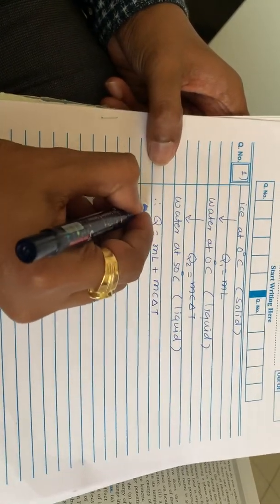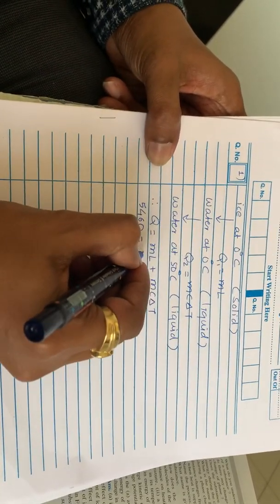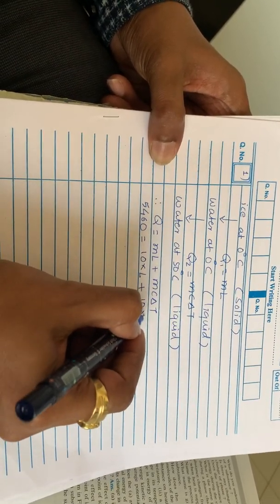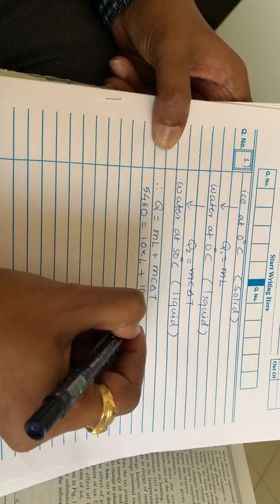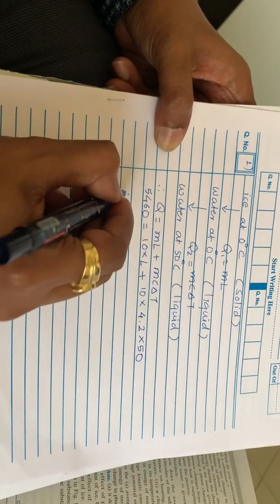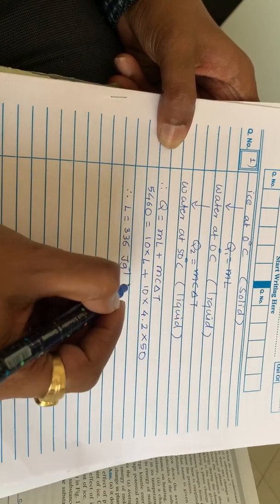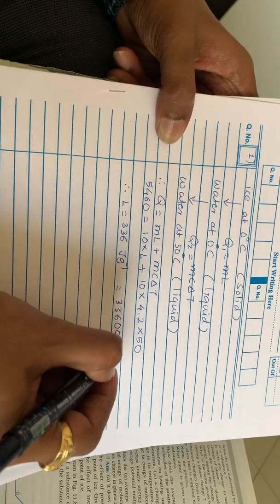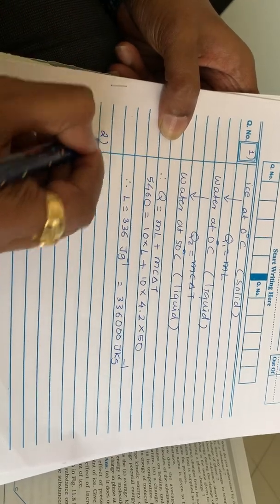Now Q is given, that is 5460. Mass is given as 100 grams, so no need to convert. L they want, plus this is 100 into C is over here, it is given as 4200. So I will write in gram, that is 4.2, and delta T will be 50. If you solve, this comes out to be L is equal to 336 joule per gram, which is also equal to 336,000 joule per kg. Answer is same.